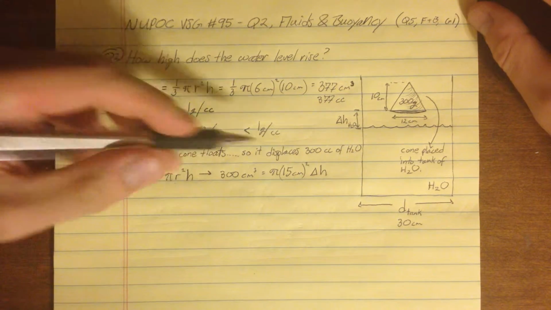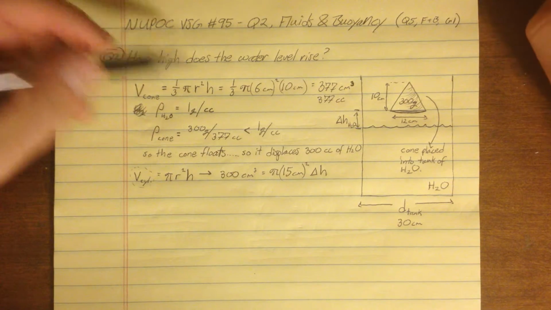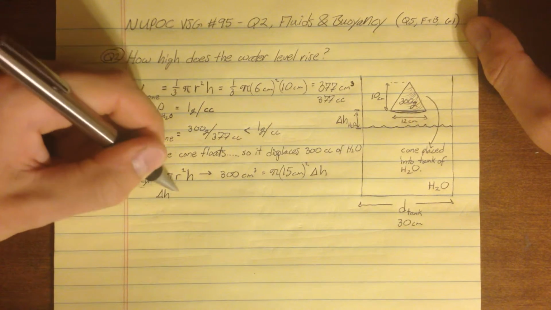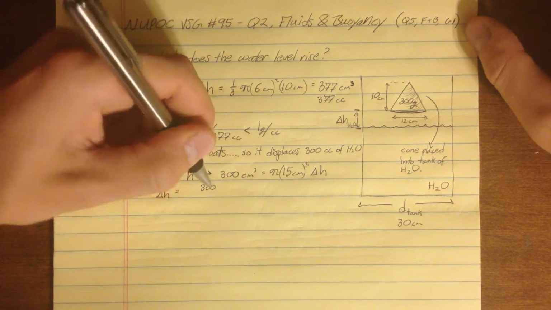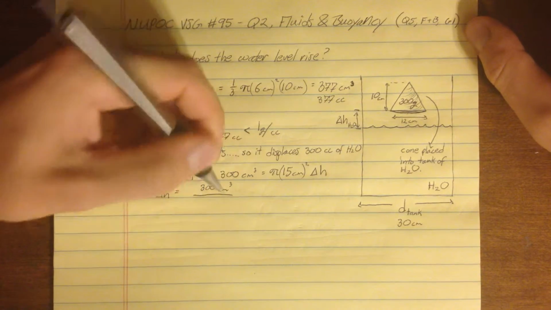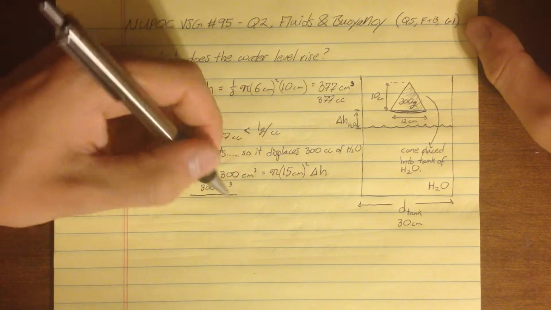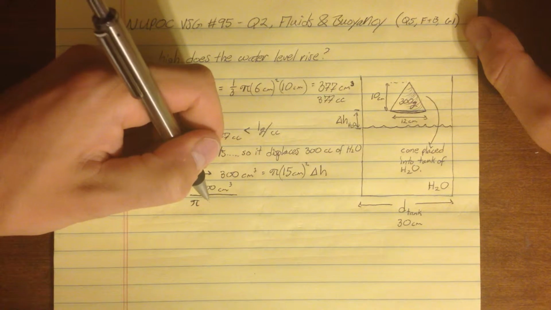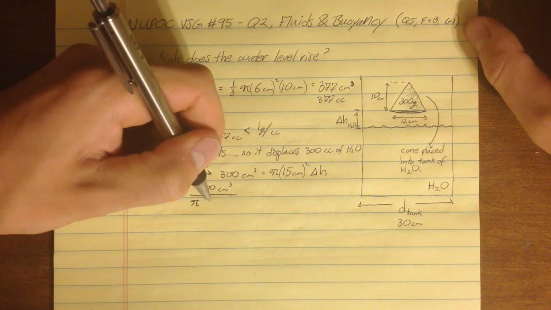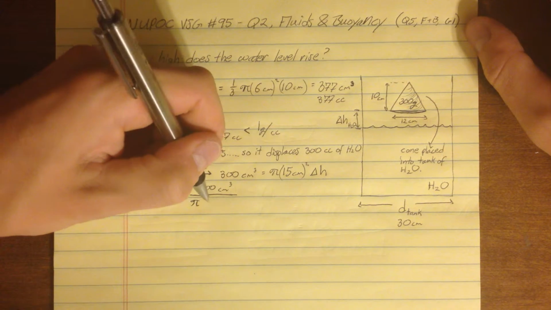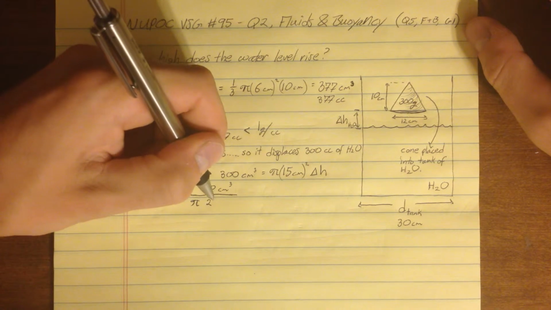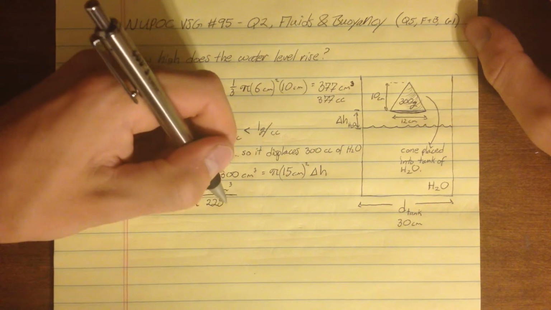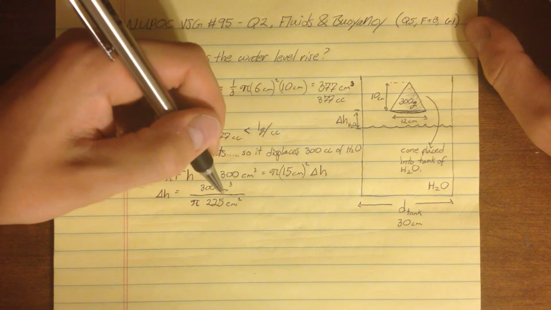So if we go ahead and just divide both sides by pi times 15 centimeters squared, we get delta H equals 300 cm cubed over pi times 225 cm squared, right?